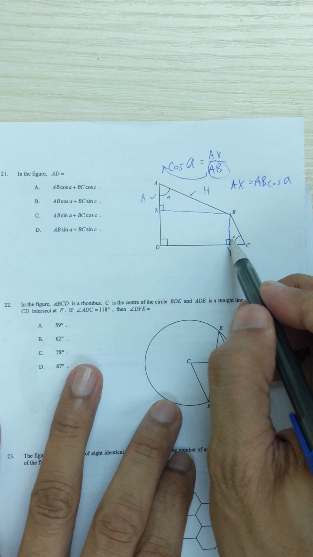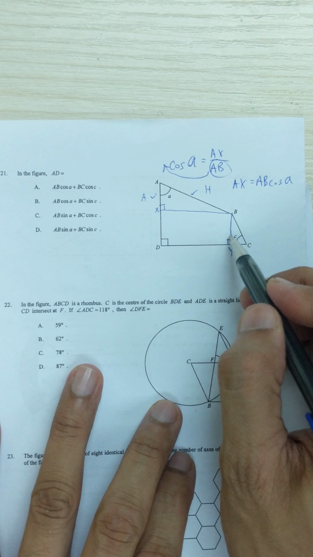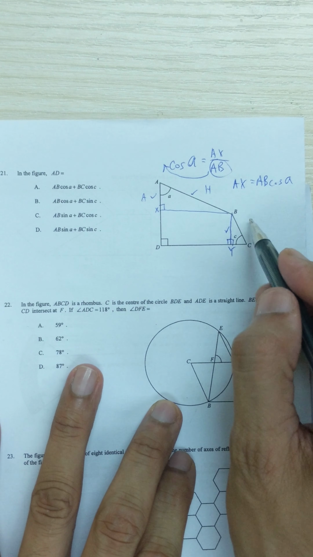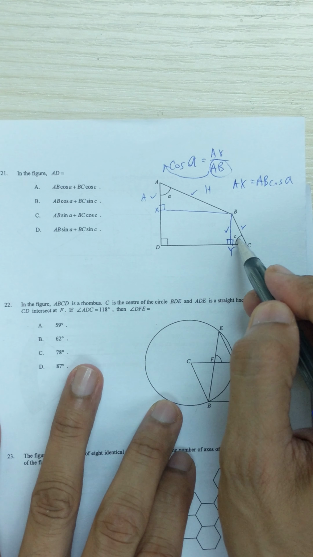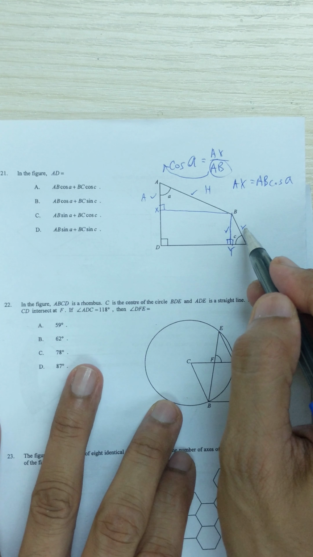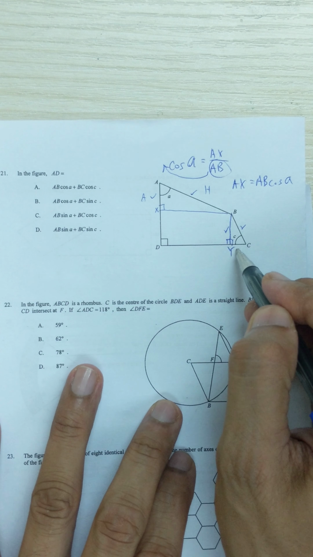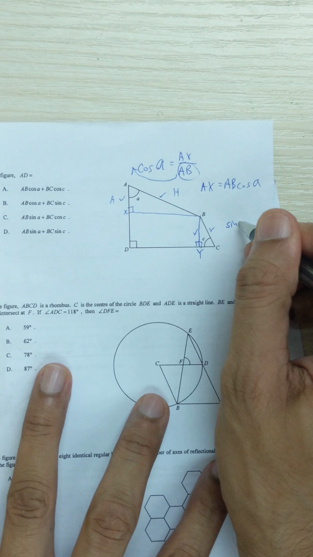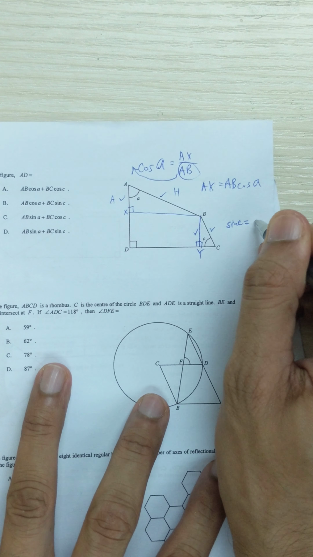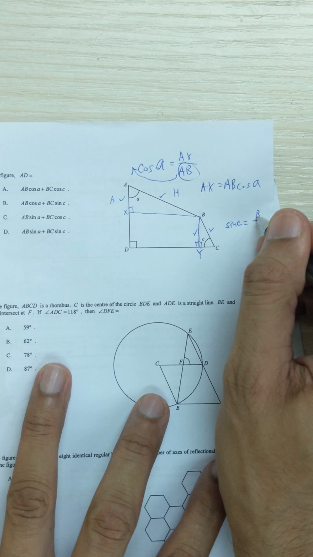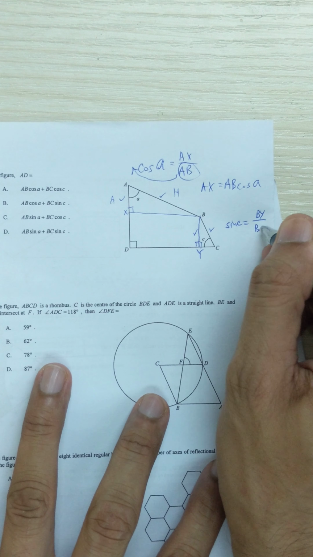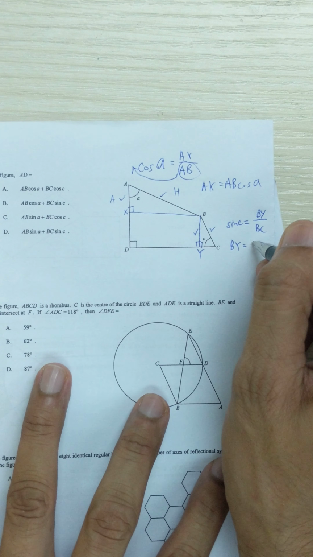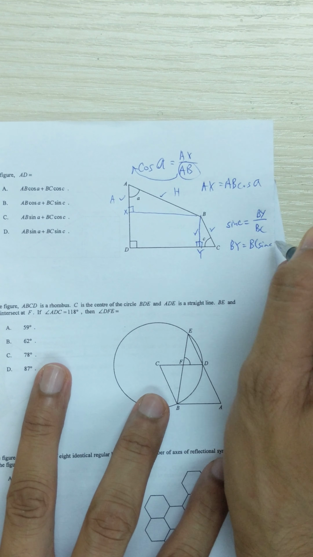And similarly, because this is a right angle triangle right here, if I want to find this BY, what do I need? I need to use BC, so I have to use BC here. So opposite and adjacent, this is adjacent, so opposite over hypotenuse, so it's sine. So sine C is equal to the opposite side, BY, over BC. So therefore BY is simply BC sine C.